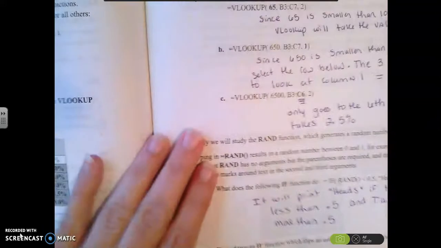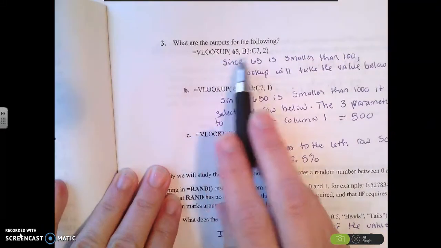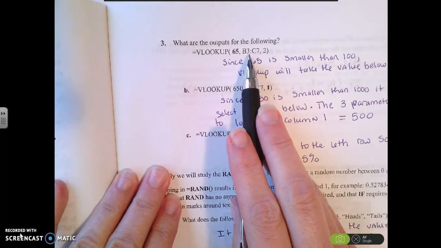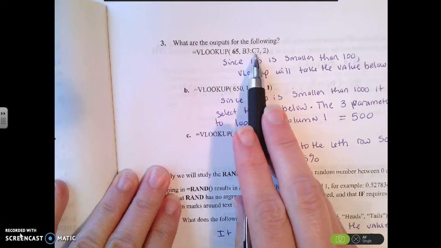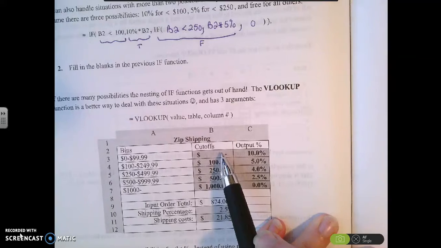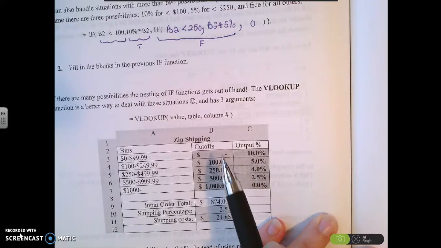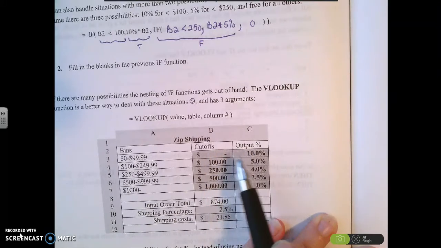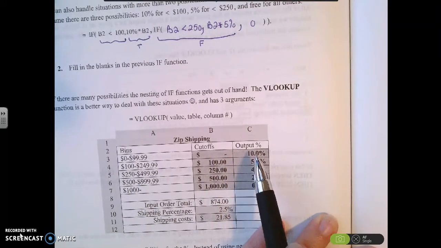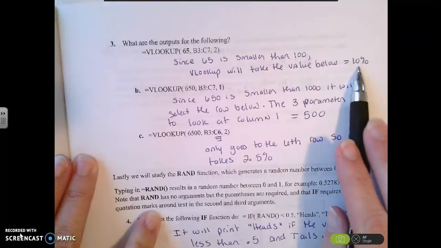So here's our first example. It says VLOOKUP 65, we're looking at B3 through C7, and we're looking at column 2. Let's go back to our table. B3 through C7 means we're looking at all of this grade part here. We're looking for 65. So 65, 100 is too big. That means it's going to come back to this level, and 65 is going to be in row 3. So it would come up with 10%.